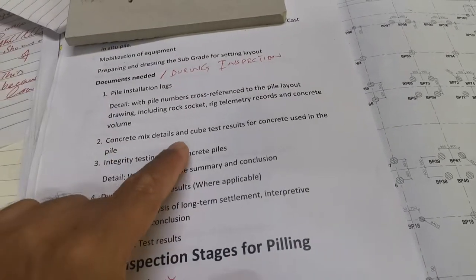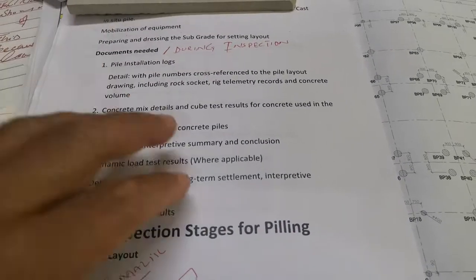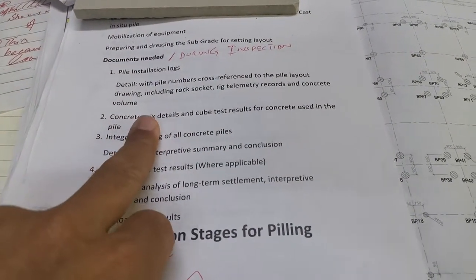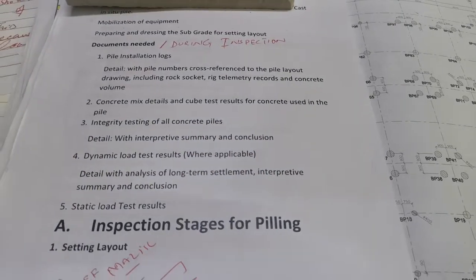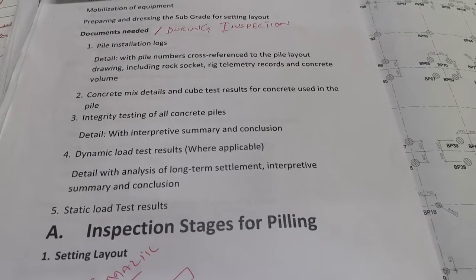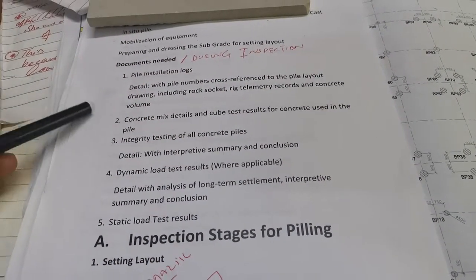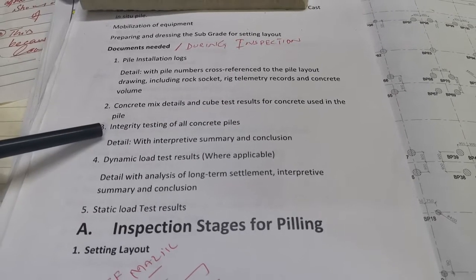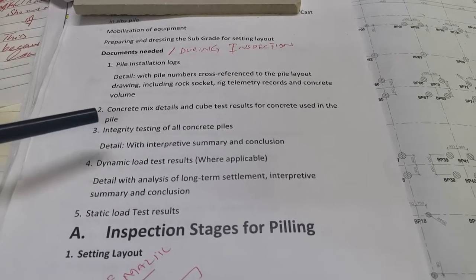And concrete mix detail and cube test result for concrete used in the pile. Yes, what is the mix design as per the designer, and the cube test result for concrete used in the pile. Compression strength of the concrete, integrity test of the concrete piles. This is the integrity test of all concrete piles, with detail, interpretive summary and conclusion.